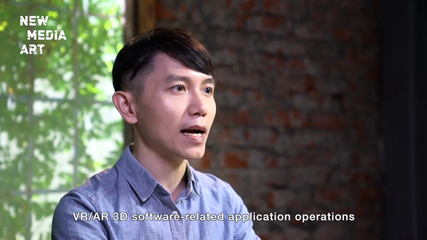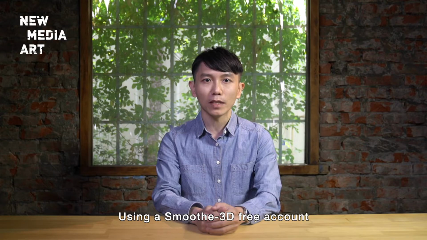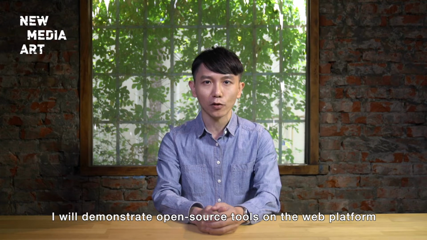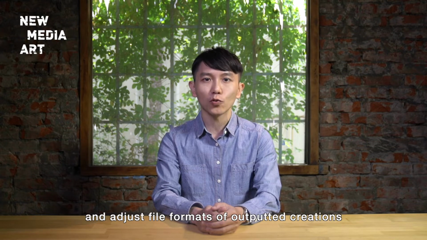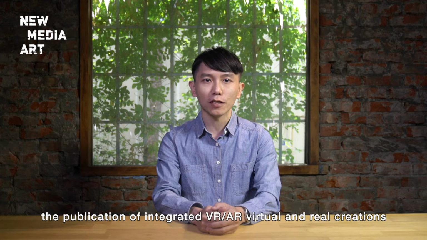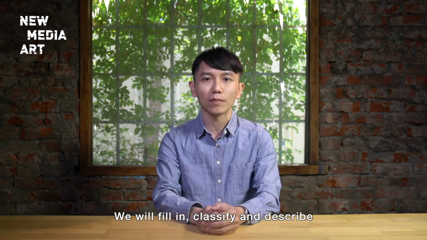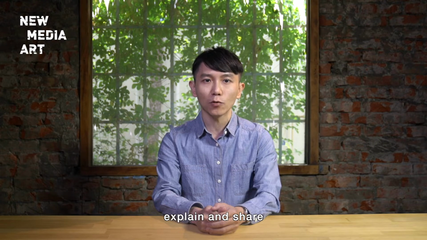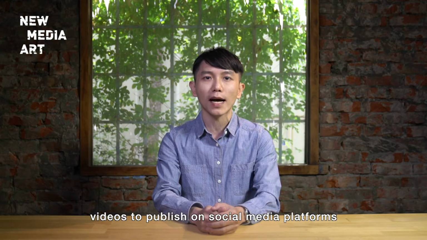Next is VR/AR 3D software-related application operations. Using a smooth 3D free account, I will demonstrate open source tools on the web platform and carry out a case analysis. From traditional media, we will integrate digital content and adjust file formats of outputted creations. Lastly is the publication of integrated VR/AR virtual and real creations and uploading creations to the Sketchfab web platform. We will fill in, classify and describe, explain and share, explore how to create interactions, and use screenshots or videos to publish on social media platforms.